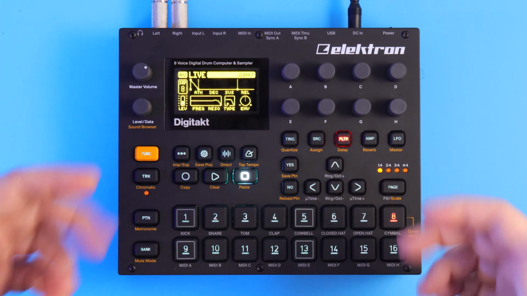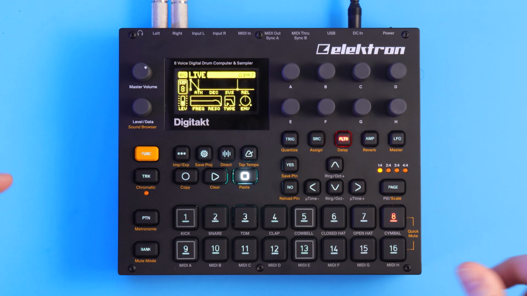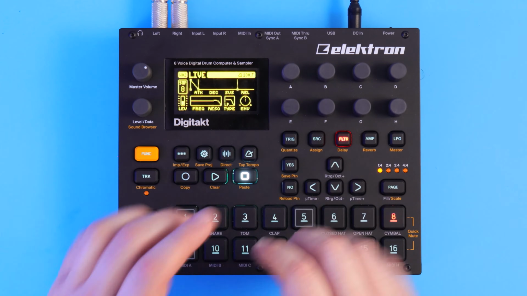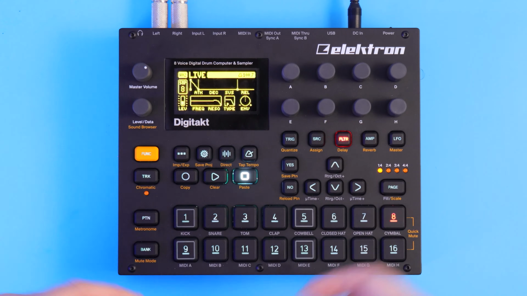So here we're going to talk about live recording mode. I've got a new kit set up, and I've titled my pattern live. So you can input steps using the trig keys, and it adds trigs as you go.